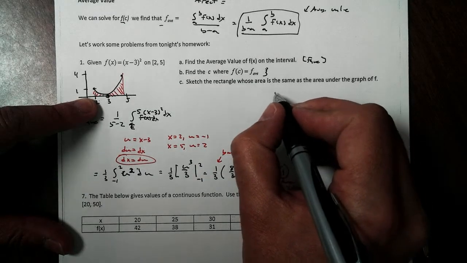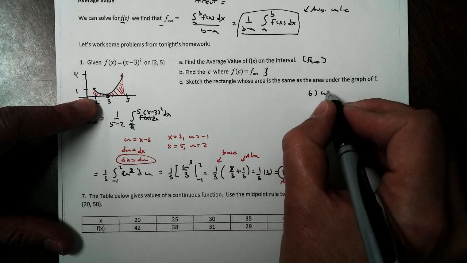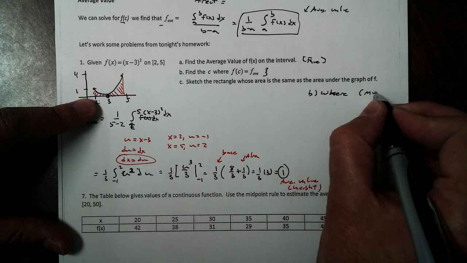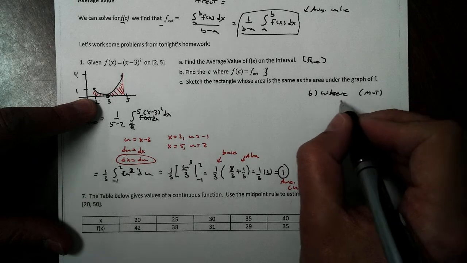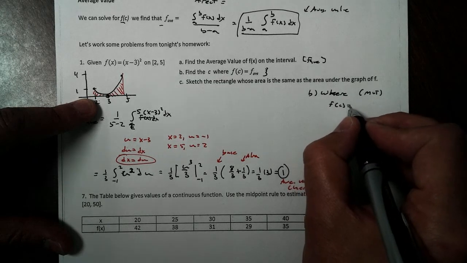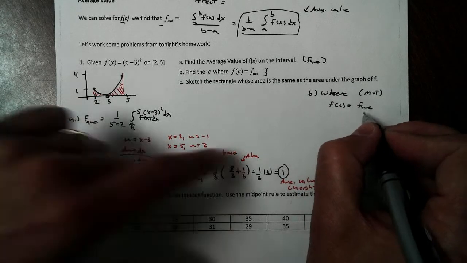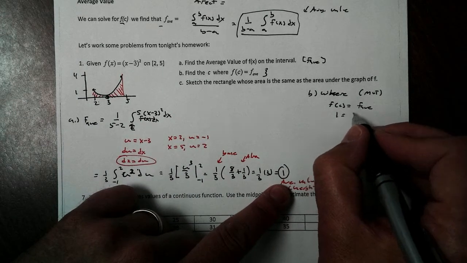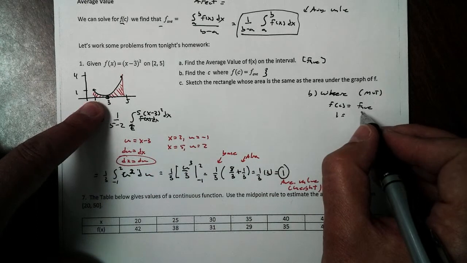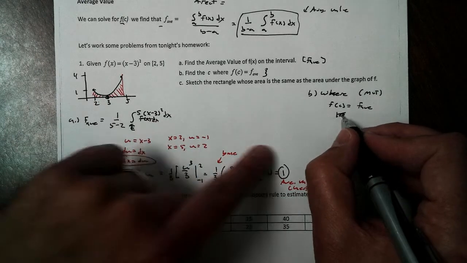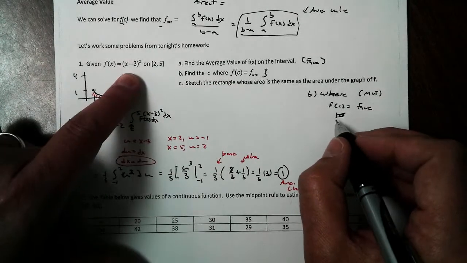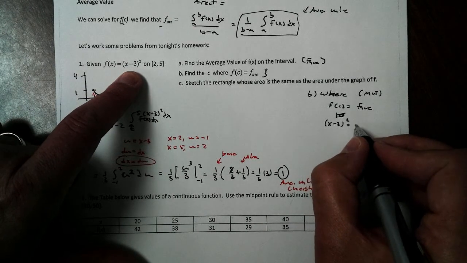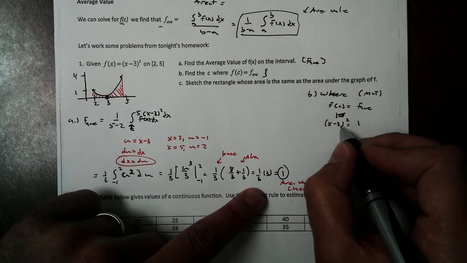All right. Now part B says where does this occur? And this is just like MVT right here. This is just like our mean value theorem. So we want to find out where f of c equals our average value. It's a formula. So where's my average value? 1. My f of c is my function, excuse me. That's just going to be our (x minus 3) squared equal to our average value, which we said was 1.